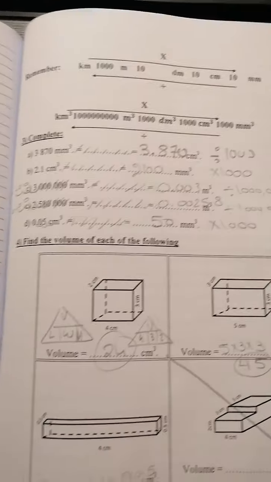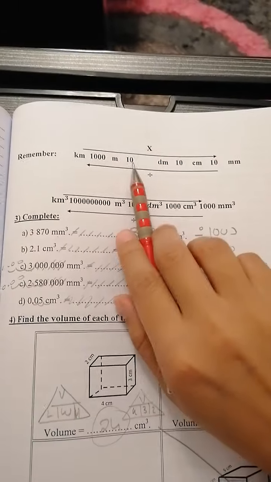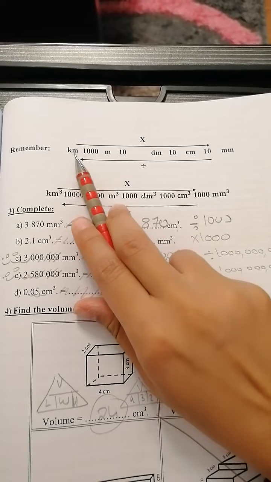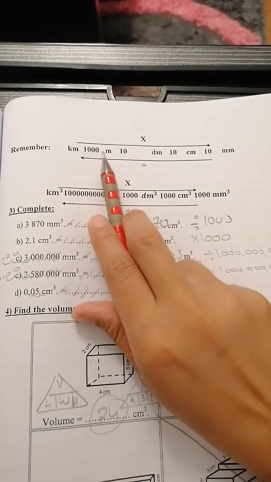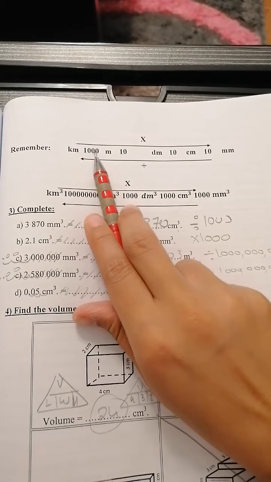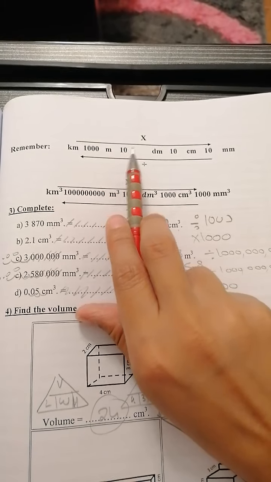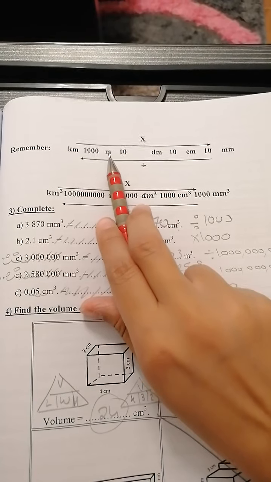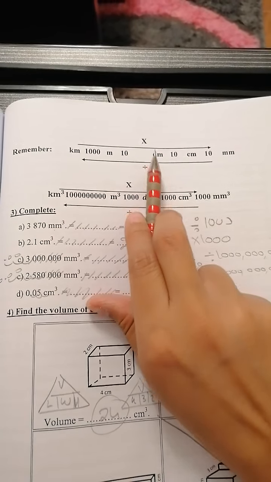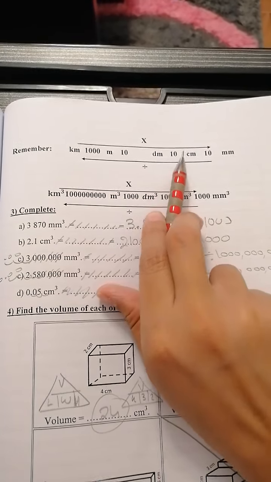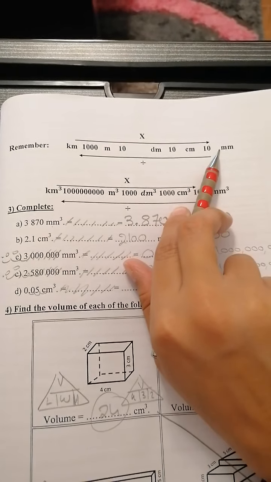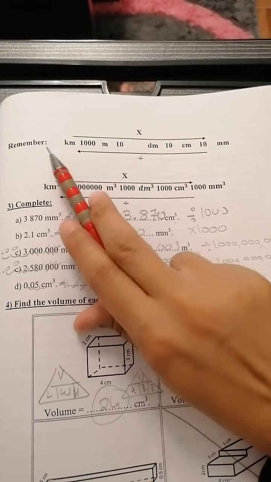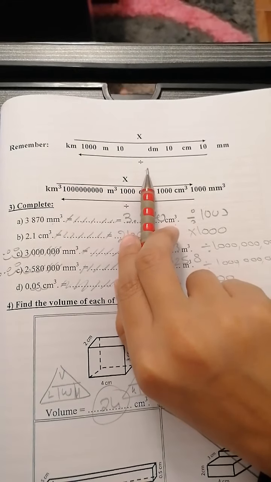Turn the page on page 34. You should study here the units. We know that kilometer to meter, from big to small, I will make times 1000. From meter to centimeter, from meter to decimeter times 10, from decimeter to centimeter times 10, from centimeter to millimeter times 10. And if we are converting from small to big, you are going to divide.